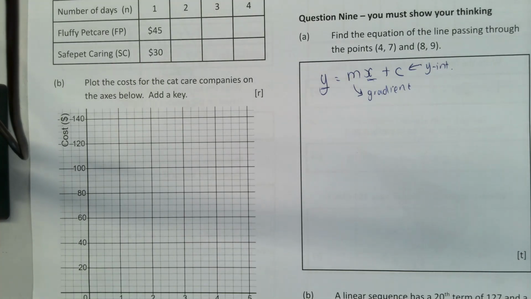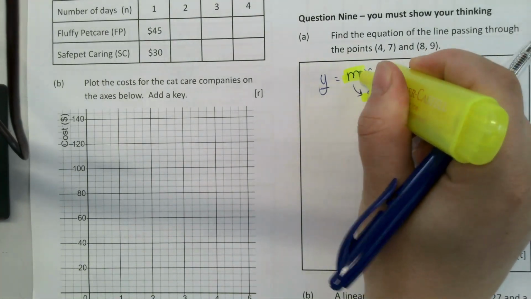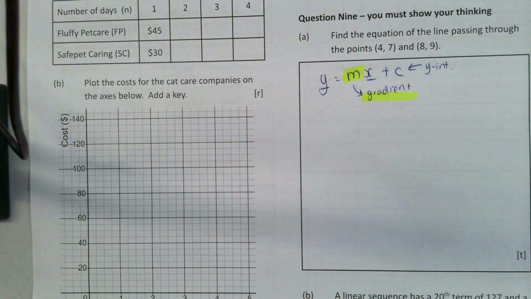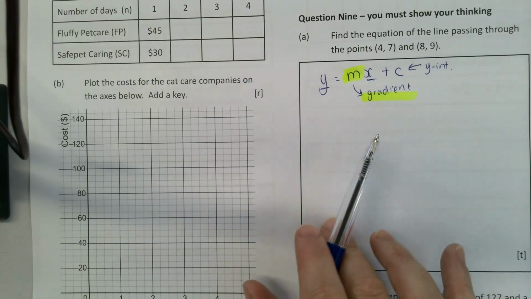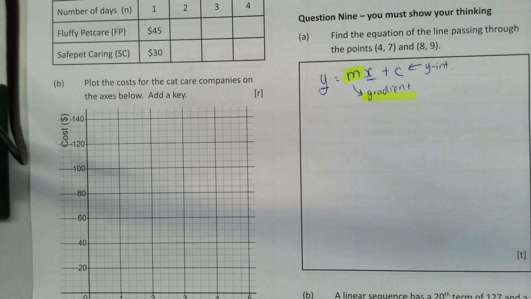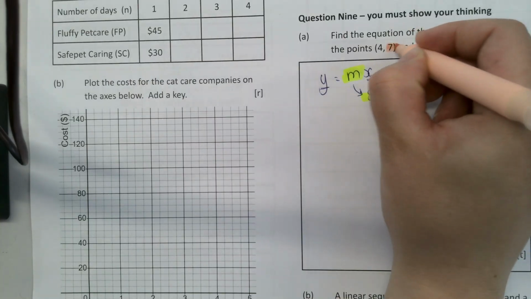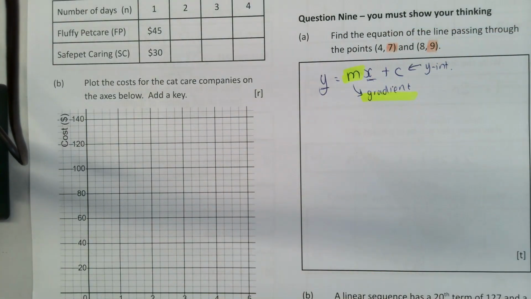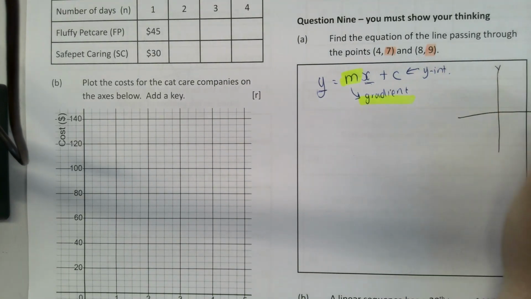The first thing we're going to do is we're going to try and work out our gradient. Now, your gradient, you've usually worked it out as rise over run, okay? We don't have a pretty little graph to do rise over run, okay? So this is the route we're going to go. Is you are going to try and find the y coordinates and try and find the difference between them. So there's our y. So remember, y is up and down. If I have to draw a graph here, that's our y, that's our x. Our y coordinates is up and down.